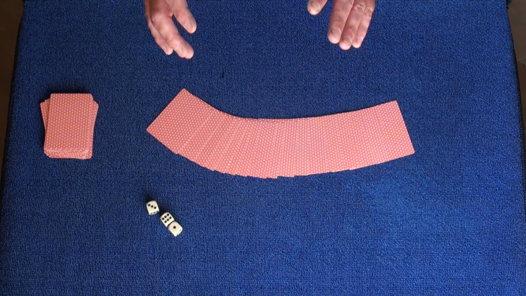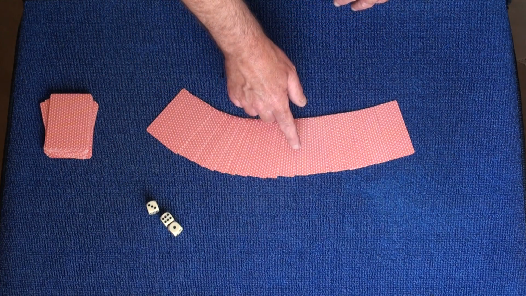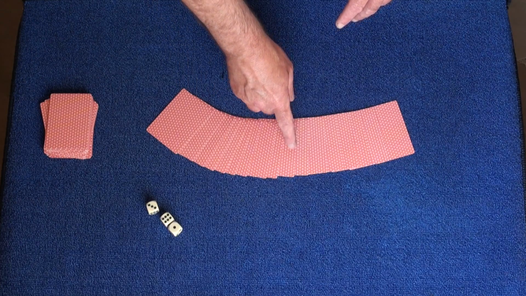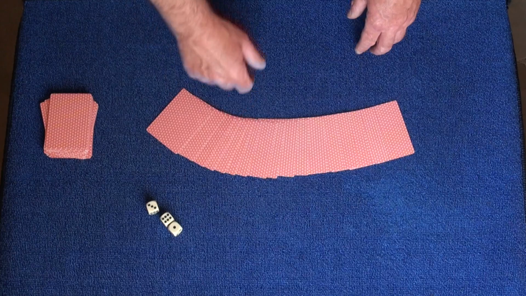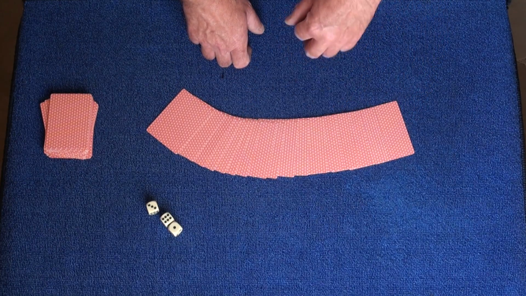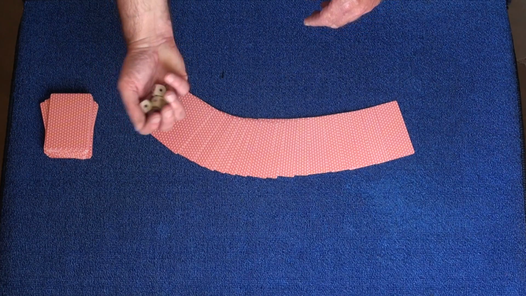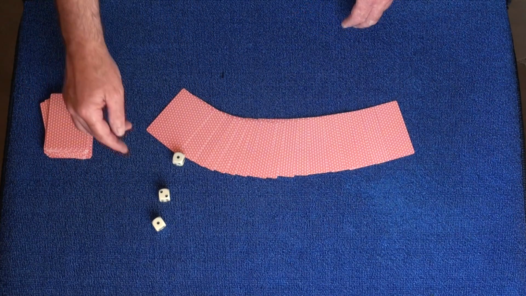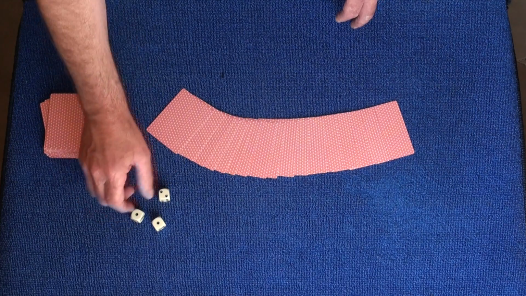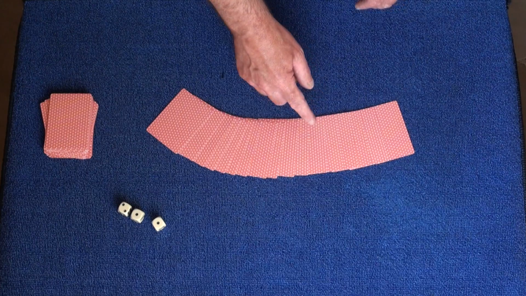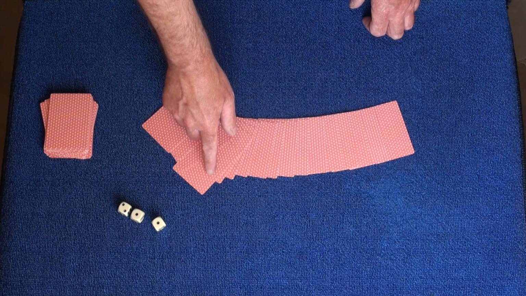So now what I'm going to explain to you is, if we roll an even number, I'm going to count from this card into the spread to a card that the spectator would freely point to, I should say. And if I roll an odd number, we'll count from this card into the spread, okay? So here we go. I'm going to take the dice and I'm going to roll a number. And we got 1, 2, 3, 4, okay, which is an even number. So I'm going to count this way into the spread. 1, 2, 3, 4, and the spectator would point to this card.